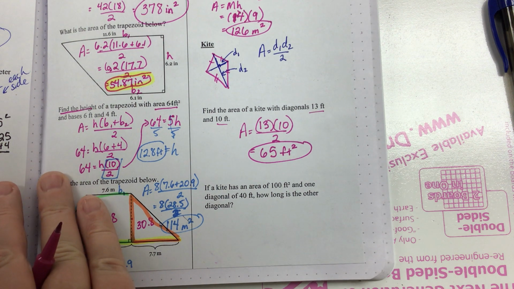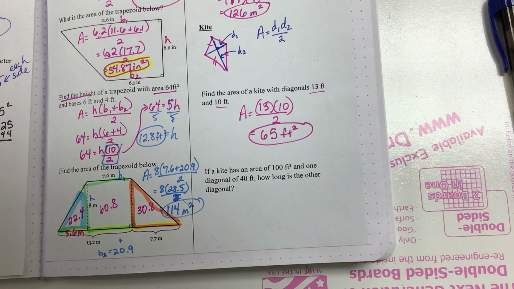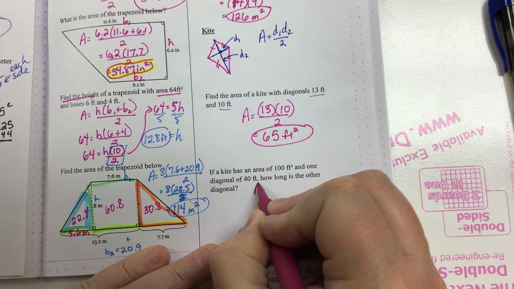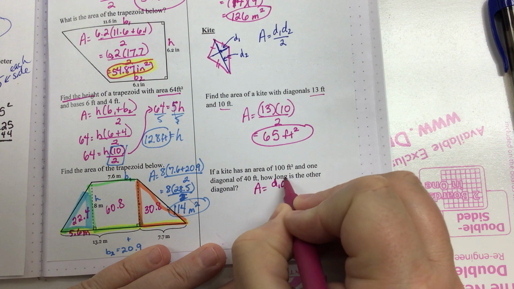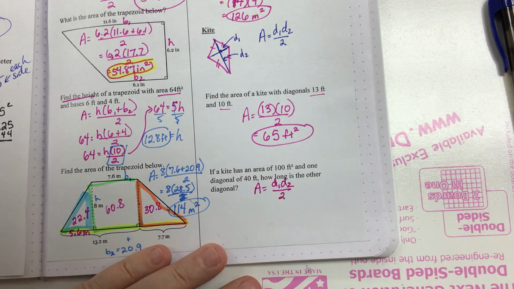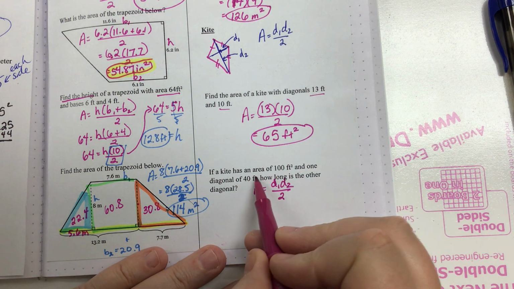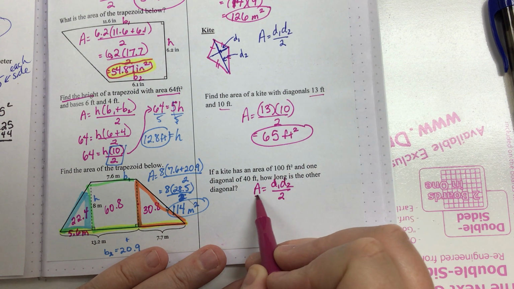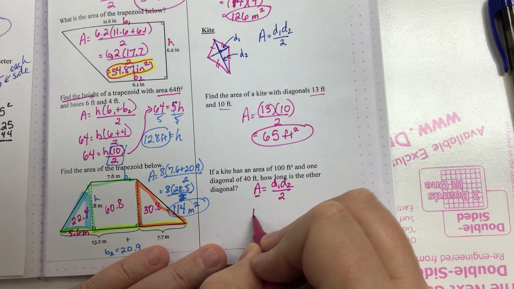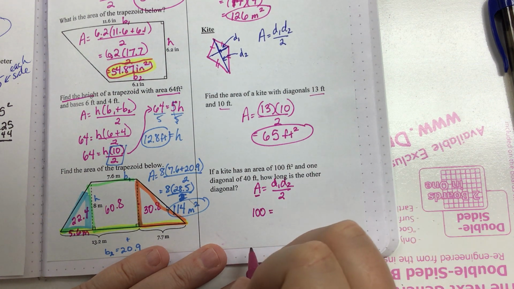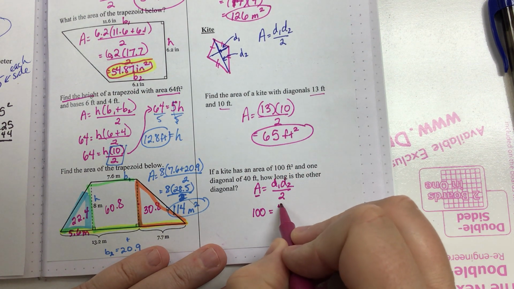I have one final example to go through on a kite. The problem states if a kite has an area of 100 square feet and one diagonal of 40 feet, how long is the other diagonal? So again, it comes back to area equals D1 times D2 divided by 2. So I'm going to plug in what I know. I do know the area is 100. So where I have an A here, I'm going to plug in 100. I'm going to let 40 be the first diagonal.